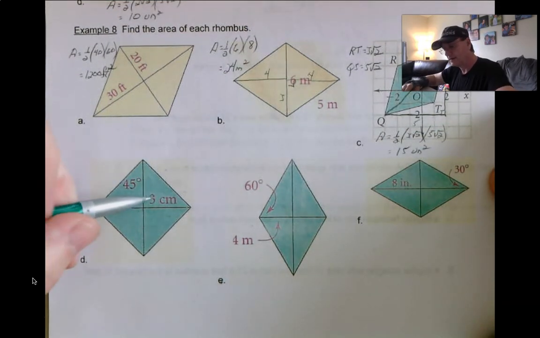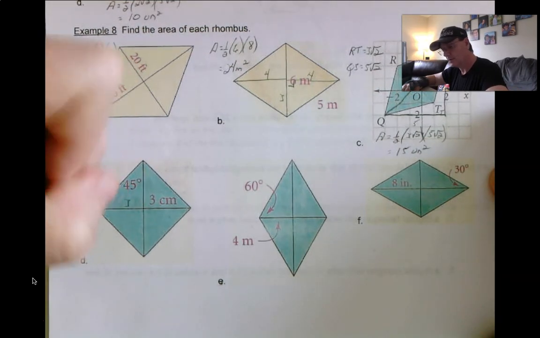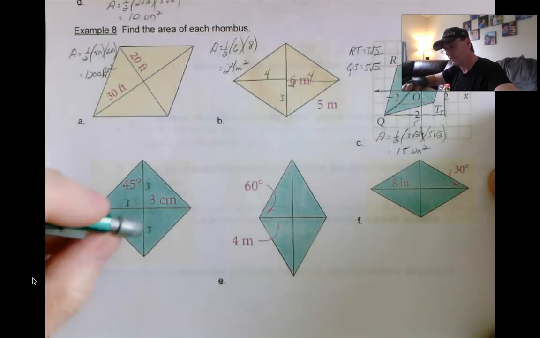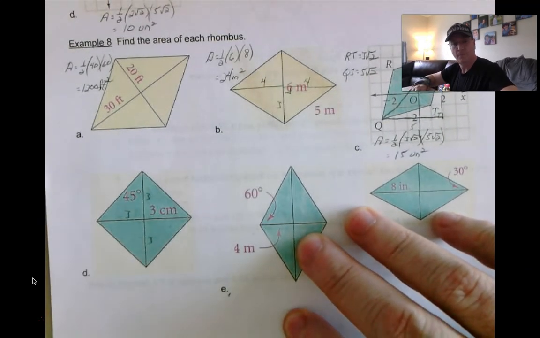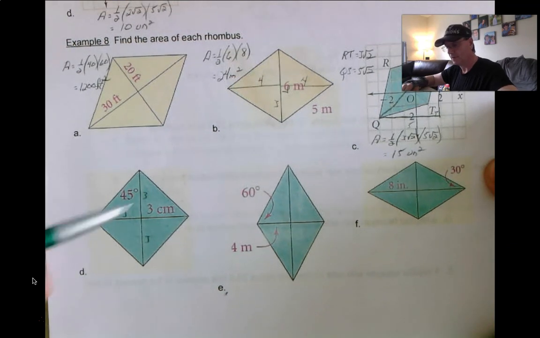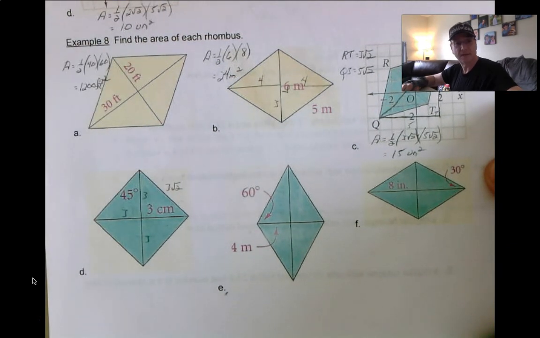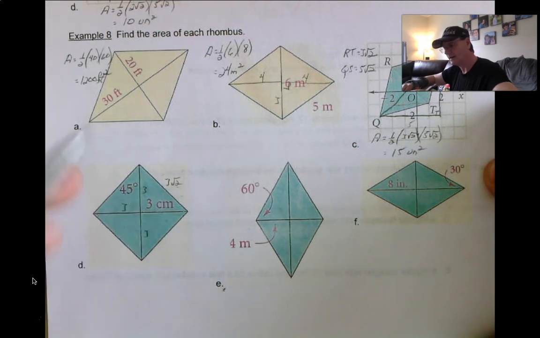45, 45, 90. This is 3, and it's a rhombus. 3, 3, 3, 3. Which makes it actually a square as well. If I want, I could do 3 square root 2 as my side lengths, square that and get 9 times 2, or 18.